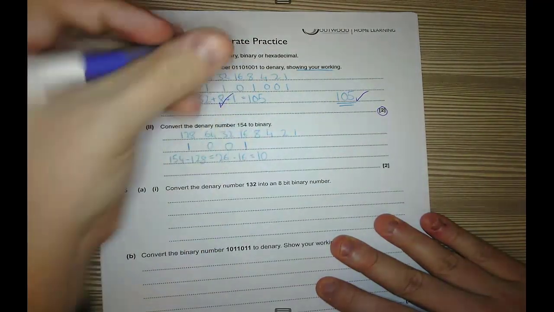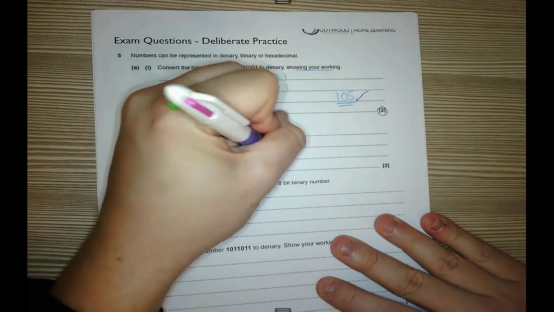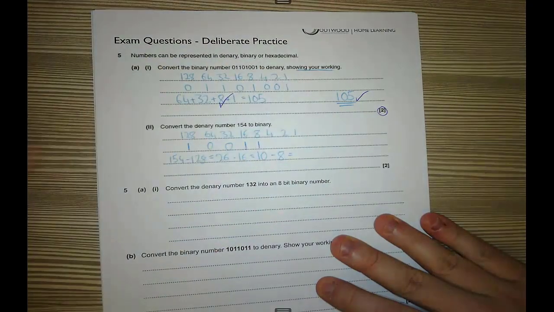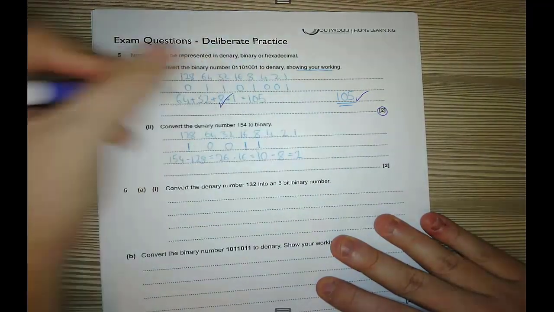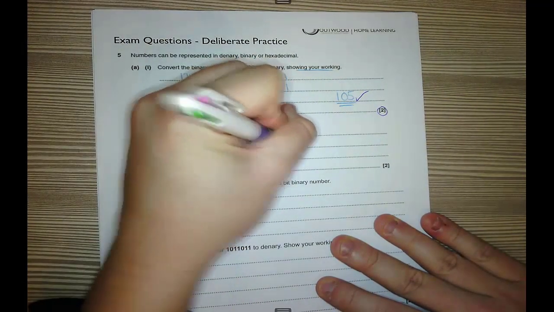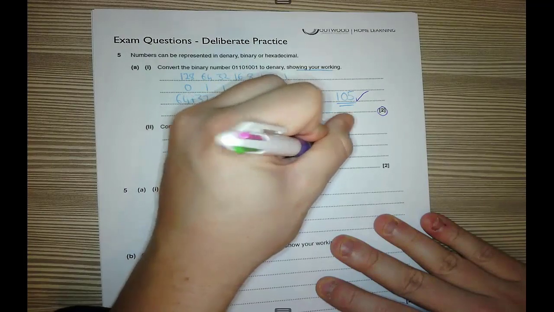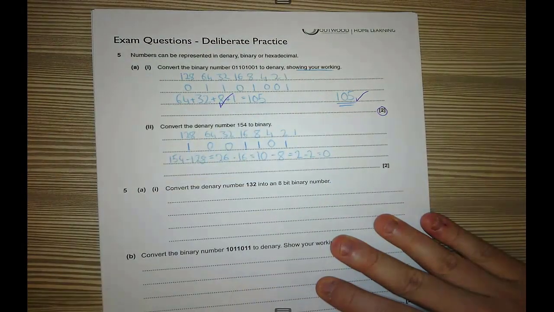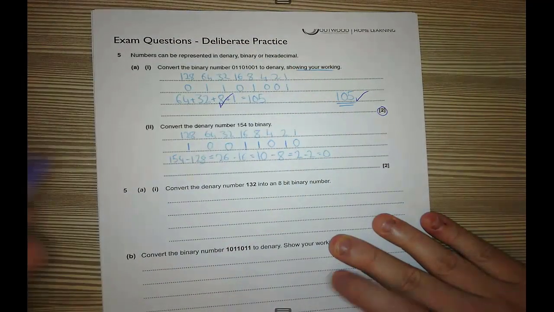Does 8 fit into 10? Yes, it does, so that's a 1. I'm going to take away 8 from 10, which gives me 2. Does 4 fit into 2? No, it doesn't. Does 2 fit into 2? Yes, it does, leaving 0. Does 1 fit into 0? No. And there's my answer.